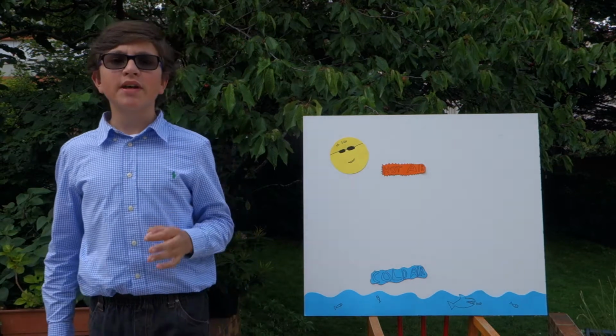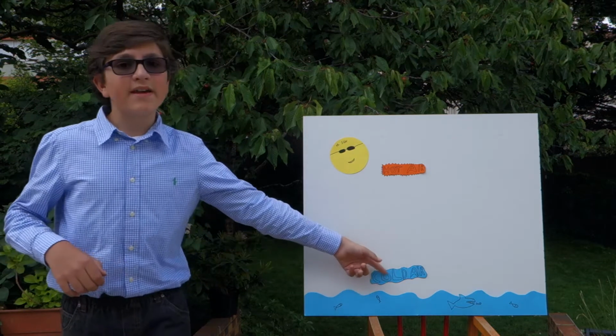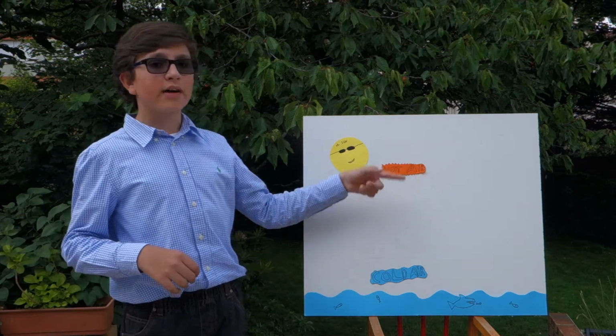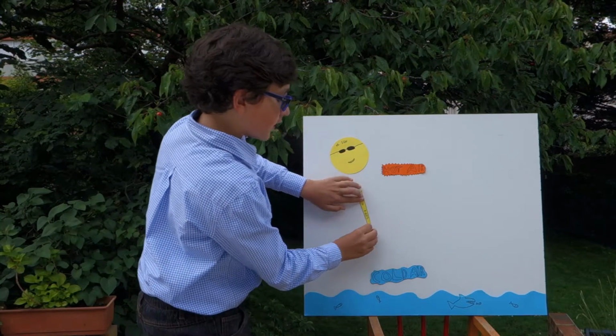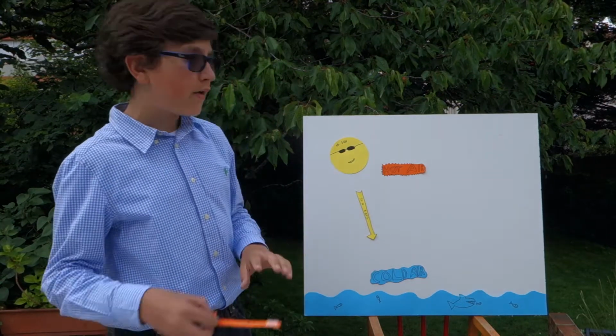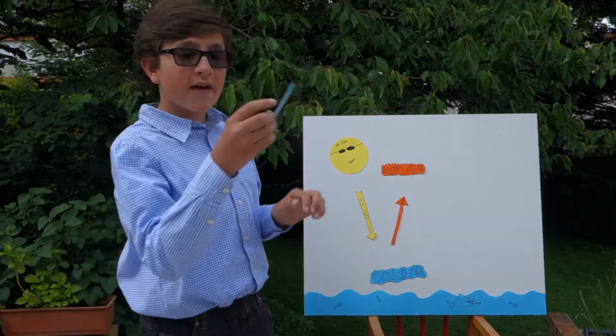So the temperature is one of the main factors of wind. Cold air is denser than hot air, and that is why the hot air is on the top. So when the sun hits the cold air, it becomes hot air and goes all the way up to the hot air zone with the evaporated water.